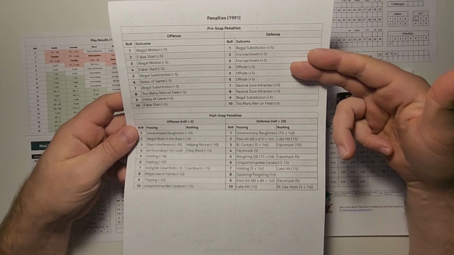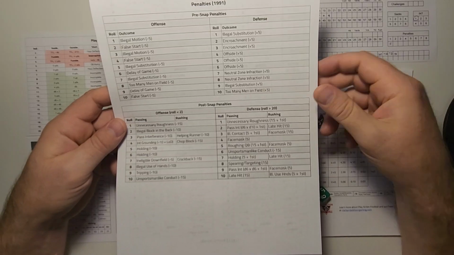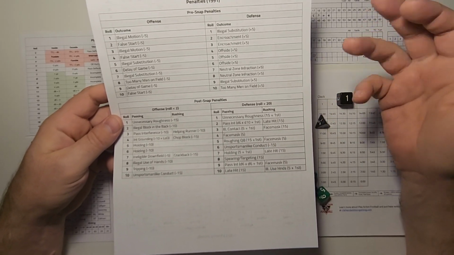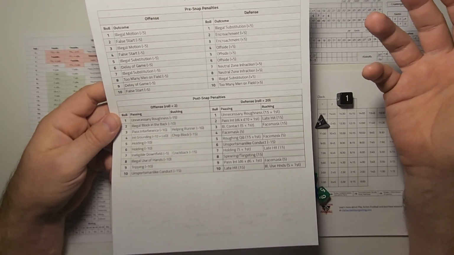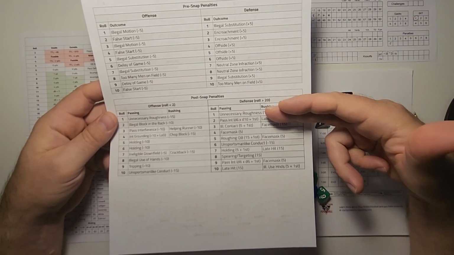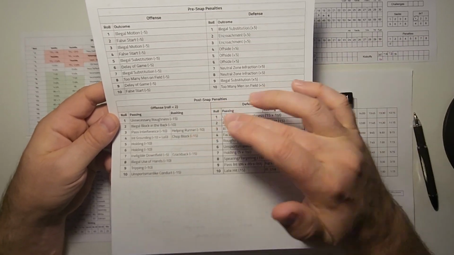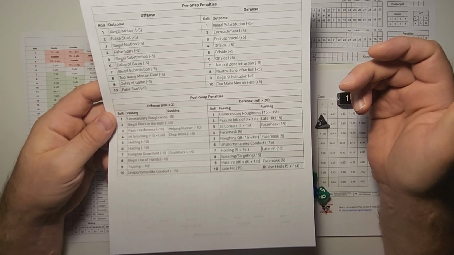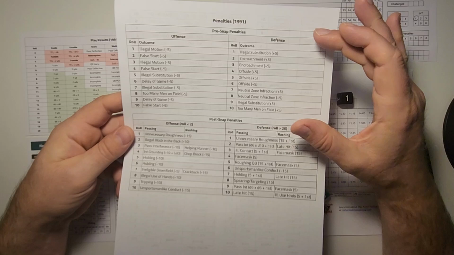So now we're going to have pre-snap and post-snap penalties. And I'm going to try that in this game. So before it was just kind of you hit a penalty once or twice a game. Maybe 3 or 4 penalties would be a lot in a game. And that's because it always depended upon rolling greater than 2 or less than 2 or greater than 20. So now I've crafted a pre-snap penalty.